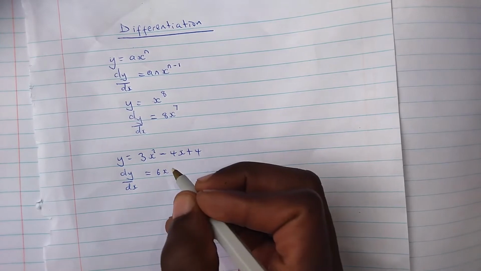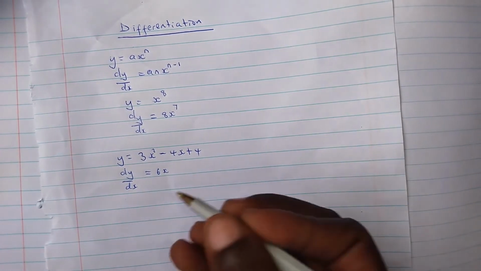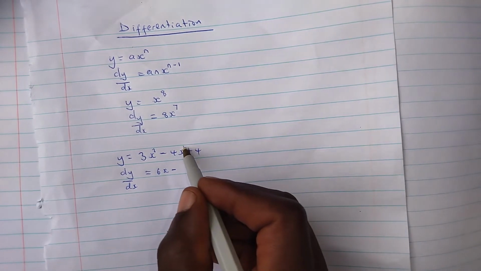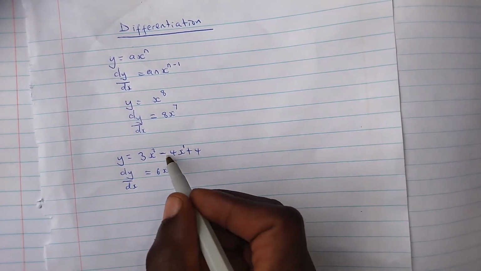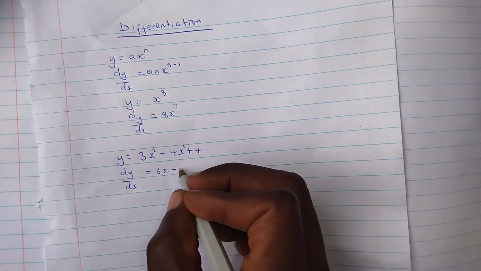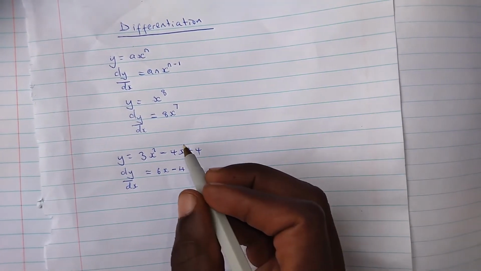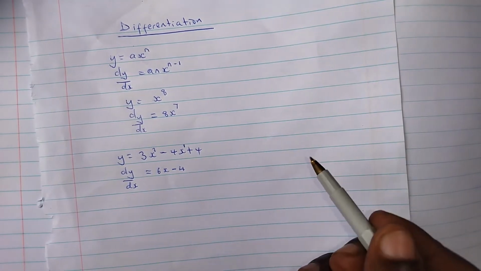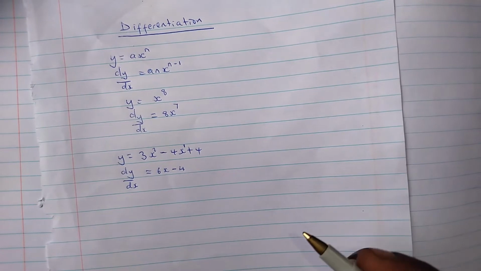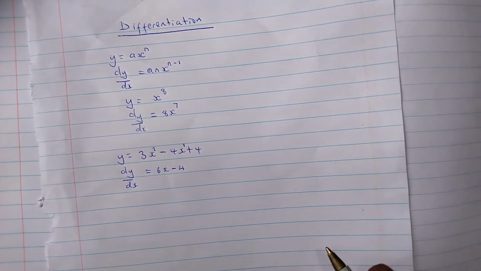If we subtract 1 from 2, we get 1, so we get 6x minus, the power here is 1, so if we bring 1 it will multiply with negative 4 to get negative 4. Then x, if we subtract 1 from the power, 1 minus 1, we get 0, so x to the power 0, which is 1. 1 times 4 minus 4, we get minus 4, right?